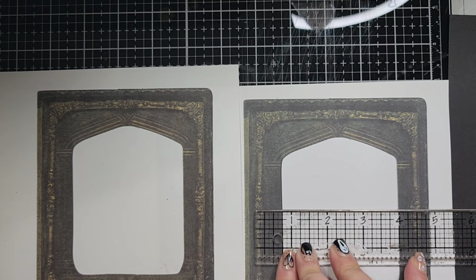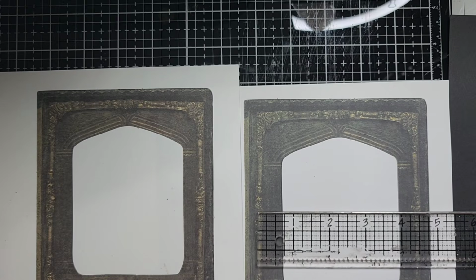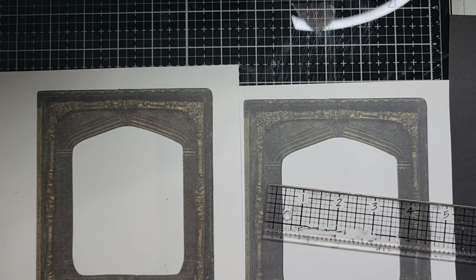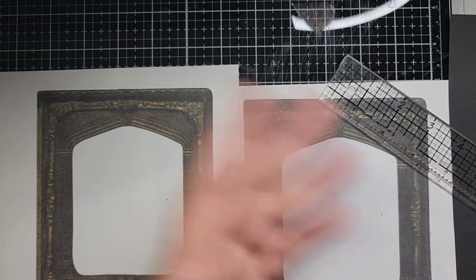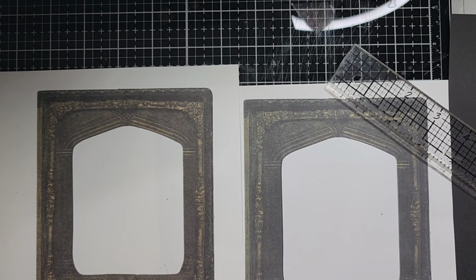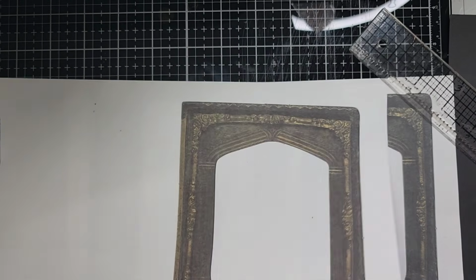And just to see how much this changed the size in the printing, this is 4 5/8. So it added an eighth of an inch, which would be a quarter of an inch on all sides, which is why it looks so much different. It's okay. I will work with it.